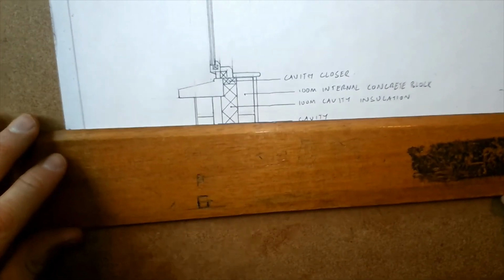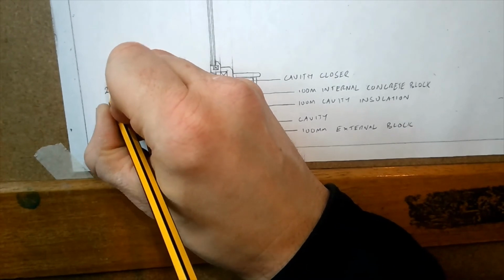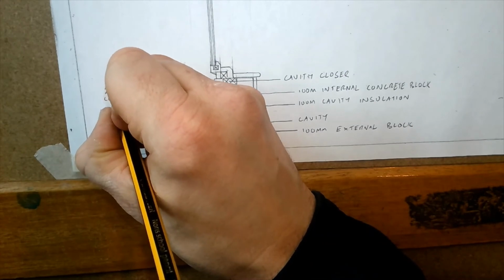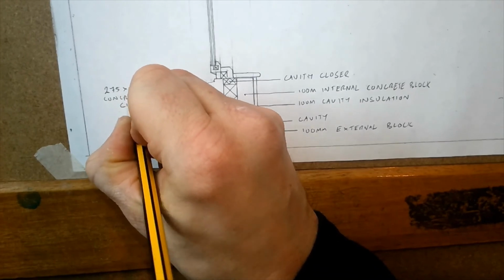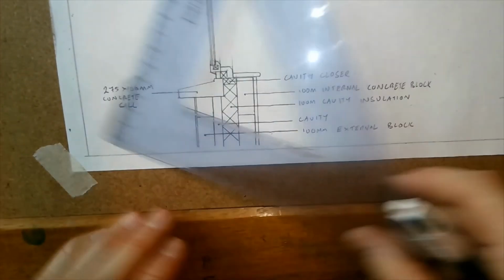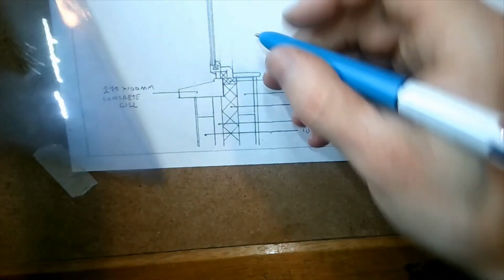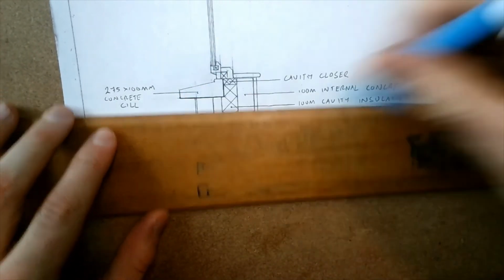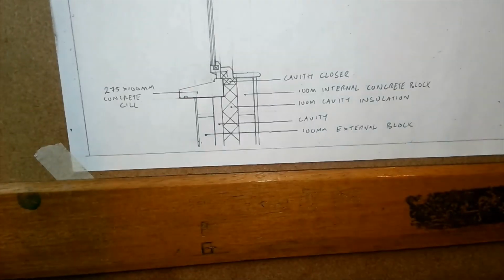Over here I'll label the windowsill, and the two measurements we use for the windowsill: 275 by 100 concrete sill. Actually, DPC needs to be wrapped around the underside of that concrete sill also. And there's a little drip that needs to be put in there as well, so smaller details. Try not to forget getting those done.